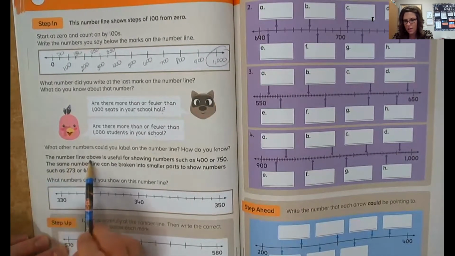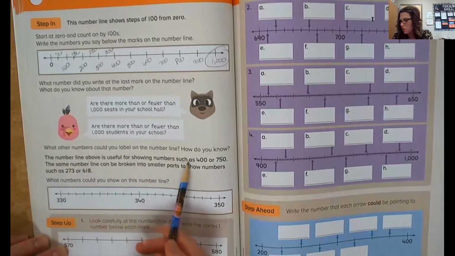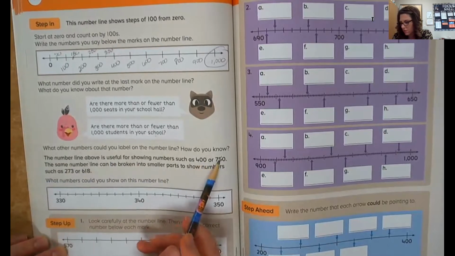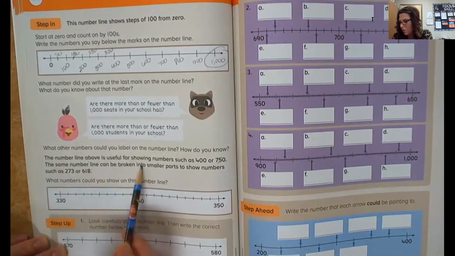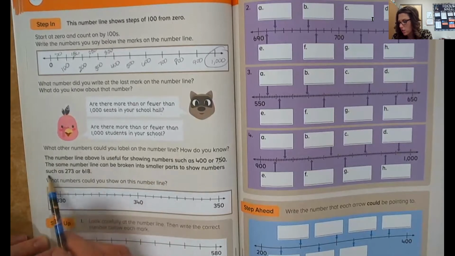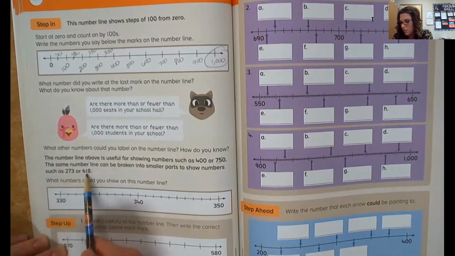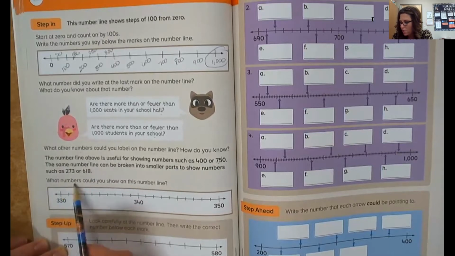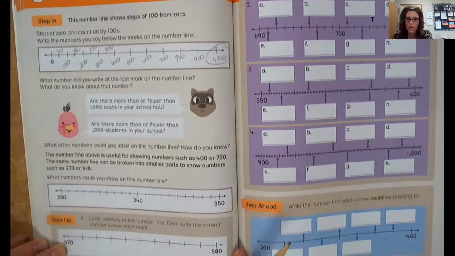The number line above is useful for showing numbers such as 400 or 750. The same number line can be broken into smaller parts to show numbers such as 273 or 618. What numbers could you show on this number line?